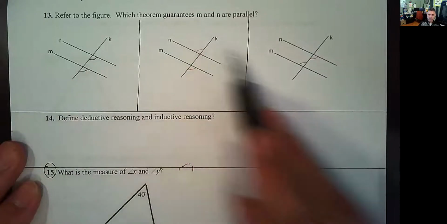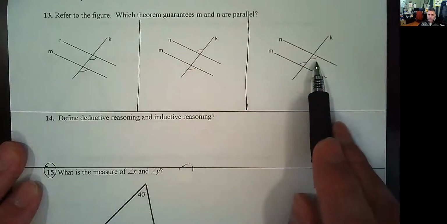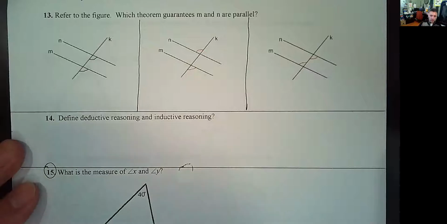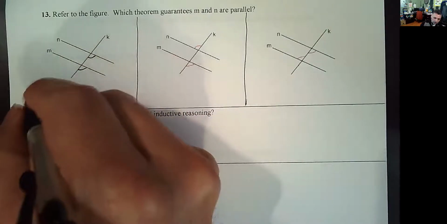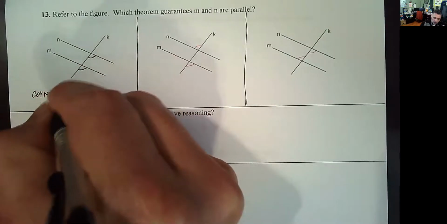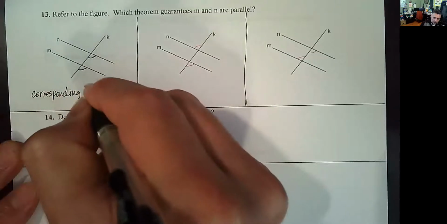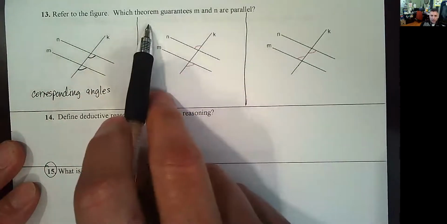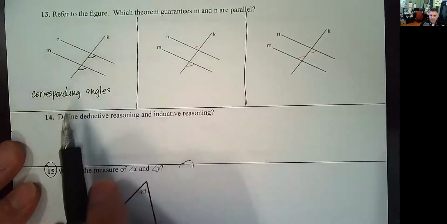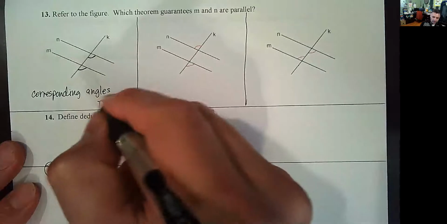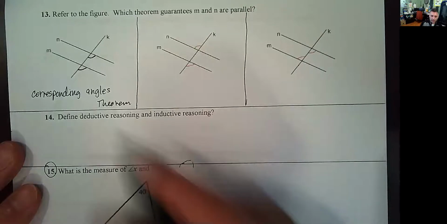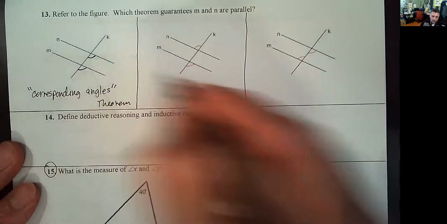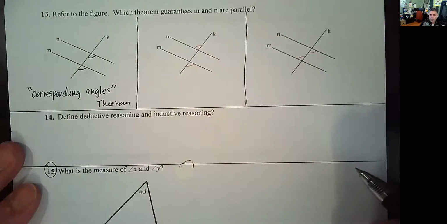like these two angles, right, and then these two angles. For example, this angle and this angle are both corresponding angles. Now in here it says which theorem guarantees that? Well, it's the corresponding angles theorem. Okay, I'll let you get away with just identifying them as corresponding angles. But let's look at the next example.